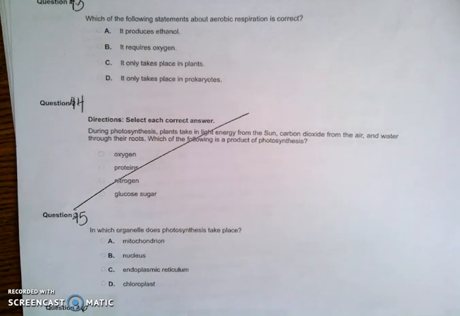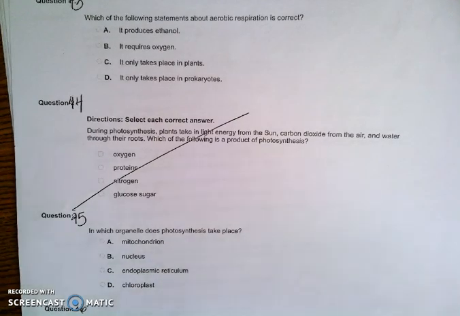Questions 43 through 53 are on photosynthesis and respiration. They are the last 10 questions in the segment EOC Prep, Living Organisms, number 2.